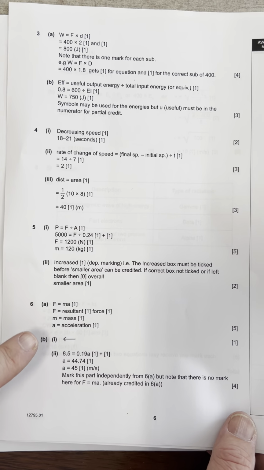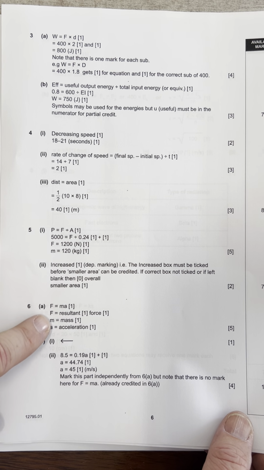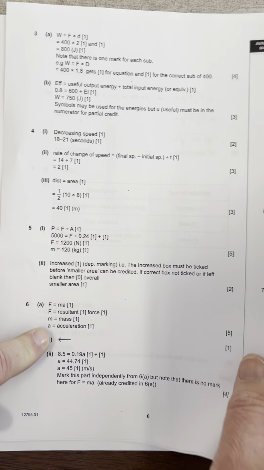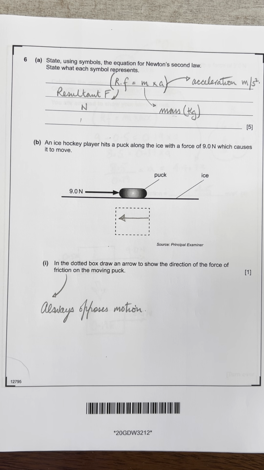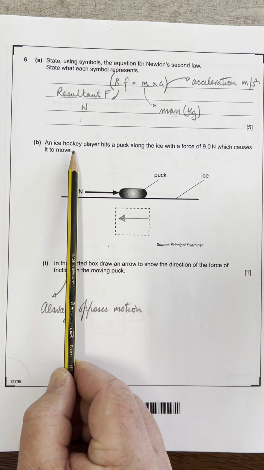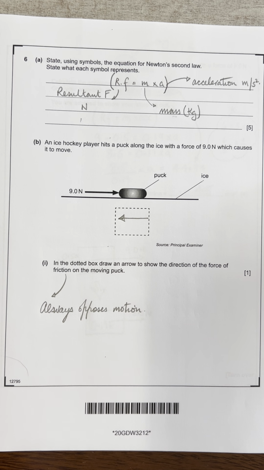Look at that. How many times have we used that? 5 marks for that. They didn't even ask the units. Sweet heavens. 5 marks. And nice.